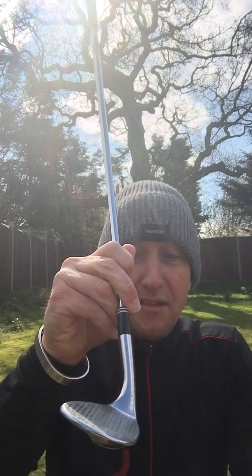If I play with the shaft more neutral, like so, and then I come in, if I use my torso, even if the club slightly touches the ground as it hits the ball, the bounce will help the club keep moving through impact, and I can still get a successful result on my pitch shots. So hopefully that clears up a couple of points and makes the understanding of what bounce means on your lofted clubs, and what sort of lies you would potentially use a high or low bounce from.